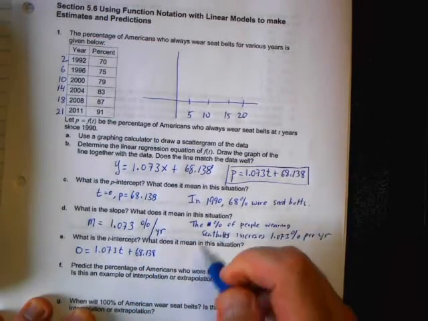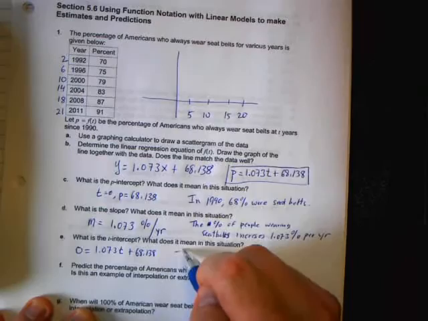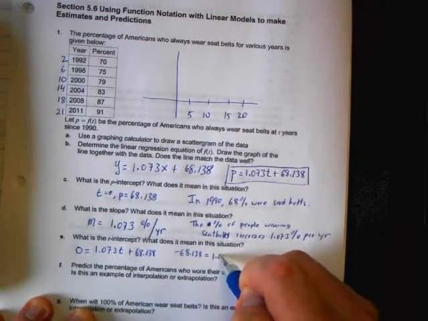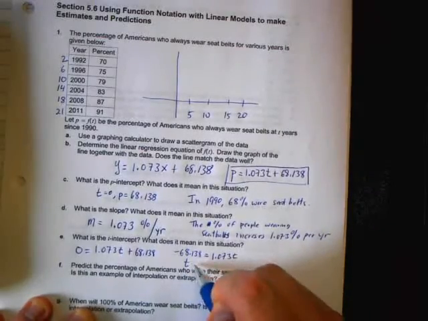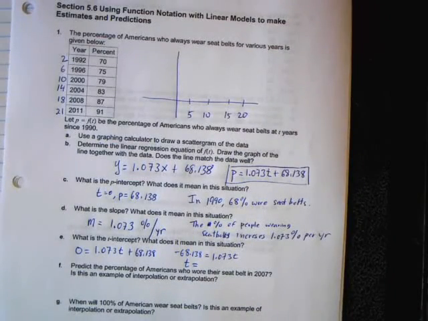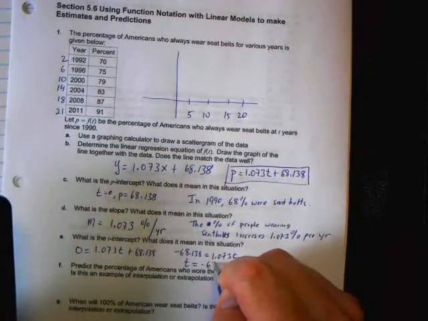So I solve that. I subtract the 68, so minus 68.138 equals 1.073t. I divide, I get t equals negative 68.138 divided by 1.073. Negative 63.5, I'll call it.